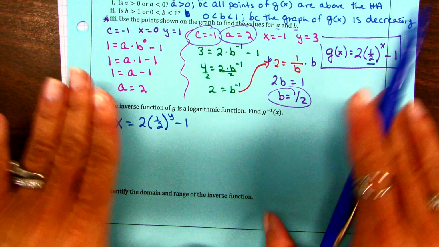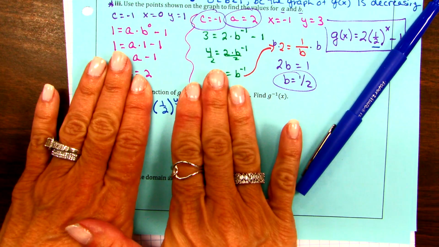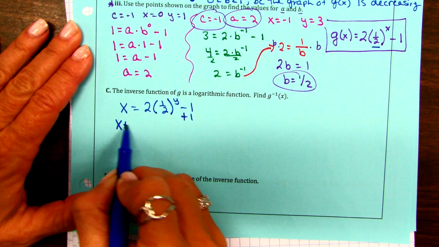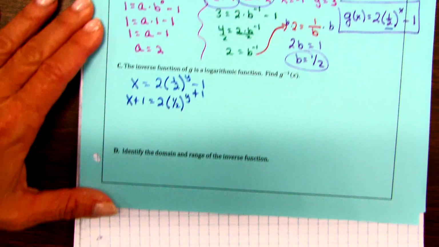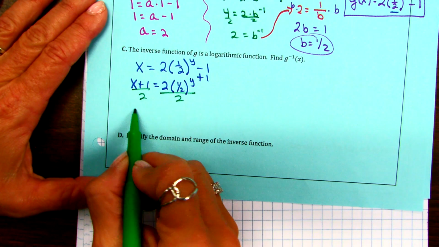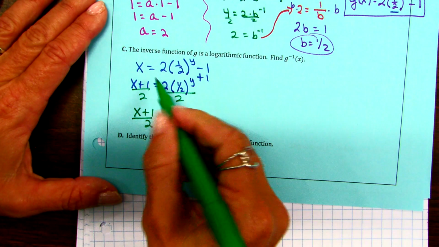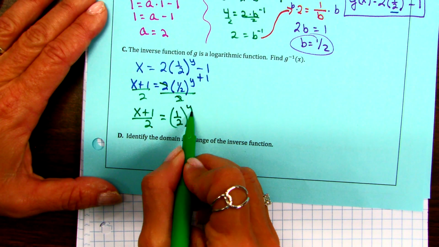When in doubt, and you don't know what to do, get your base and the exponent by itself. Okay, so I'm going to add 1 to both sides, and then divide by 2. So right now I have (x + 1)/2 equals (1/2) to the power of y.